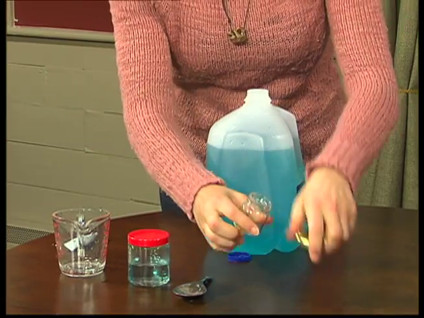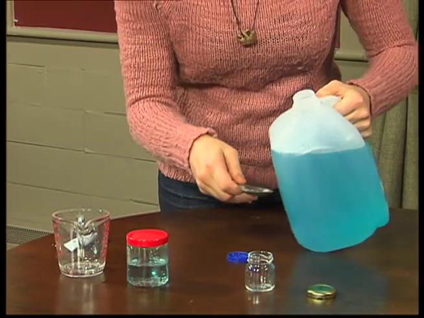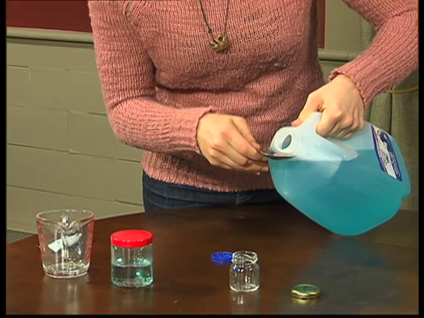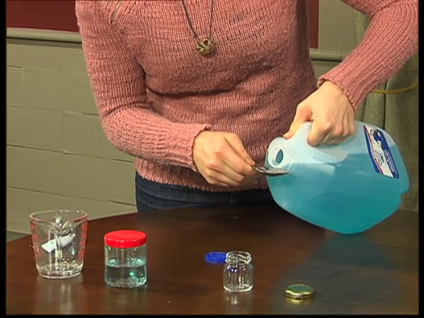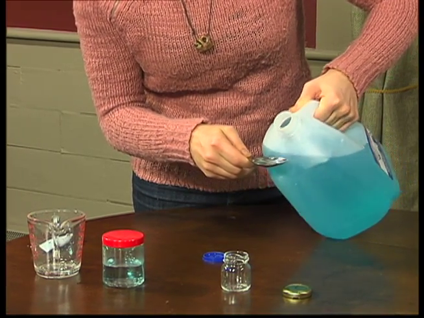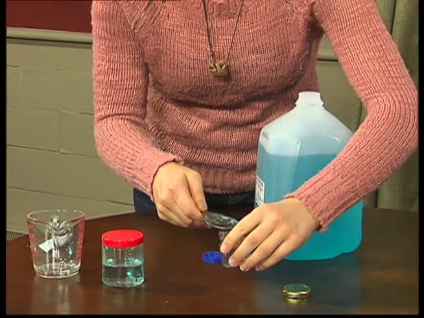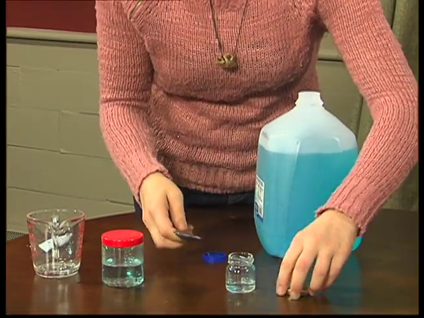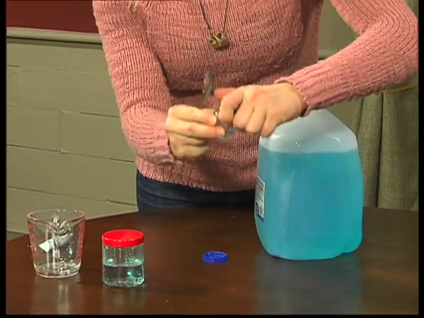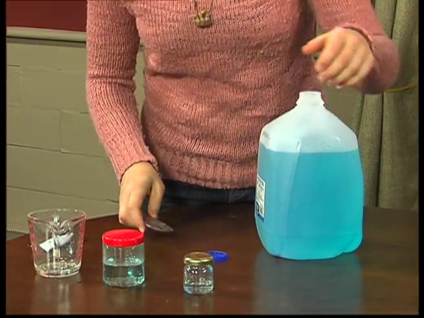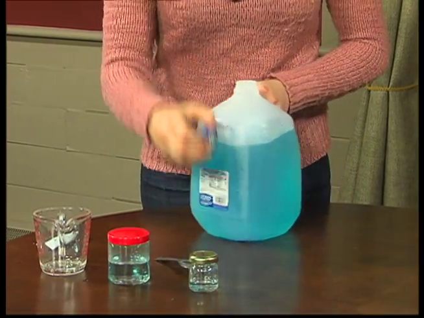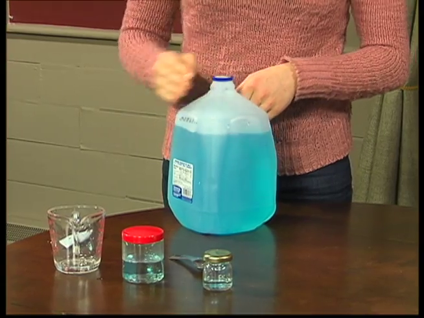Pour 1 tablespoon of water into the other small clear container. Set up this demo on a small table in the middle of the circle of chairs for all to observe.